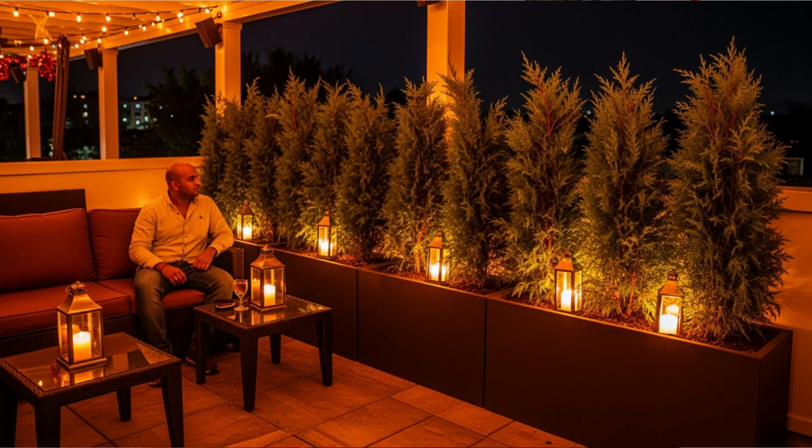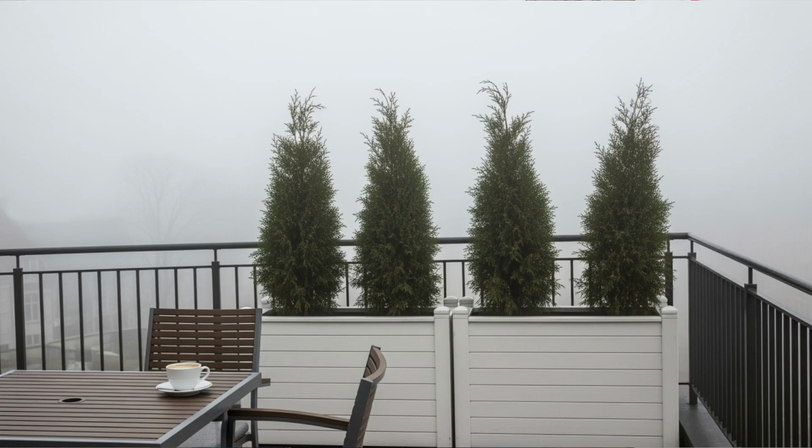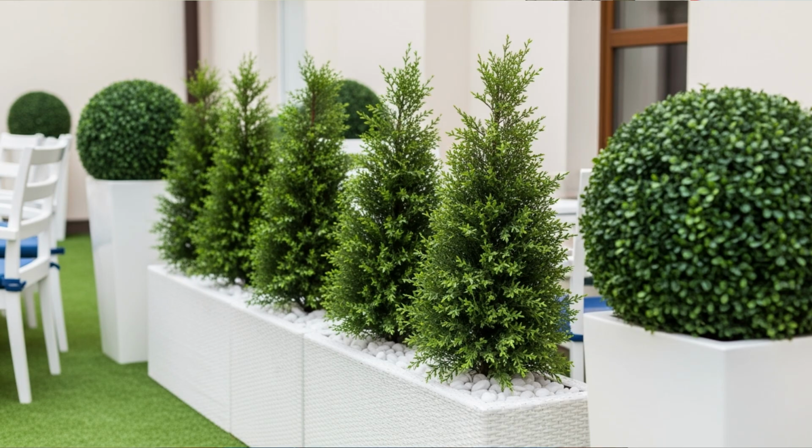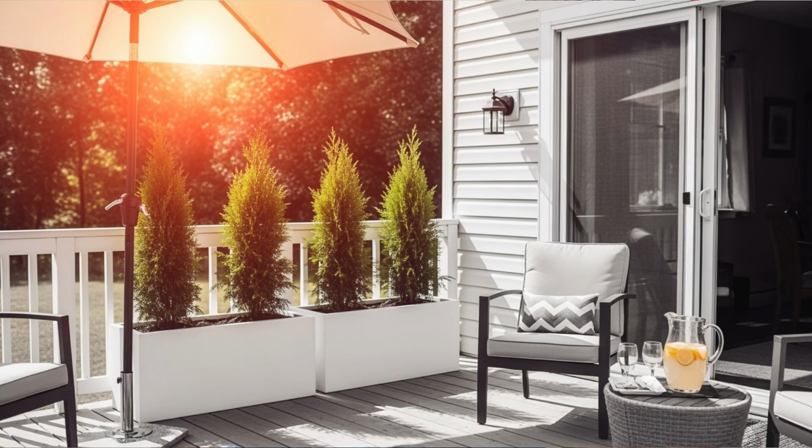privacy on a patio, get yourself one of those long rectangular planter boxes and then go ahead and set in a row, maybe 3 or 4 of the faux cedar trees, and you will instantly have a little privacy wall that's going to stay evergreen all year round. You don't have to maintain it, and it's going to be a perfect addition to a patio.